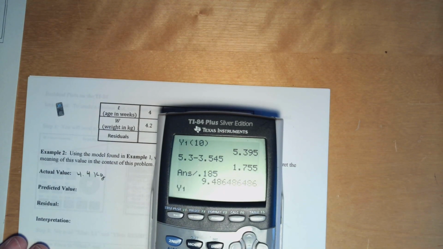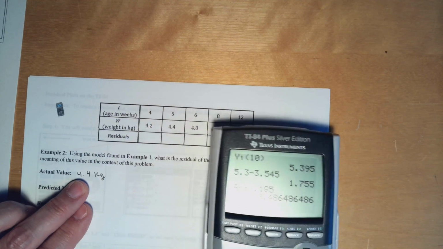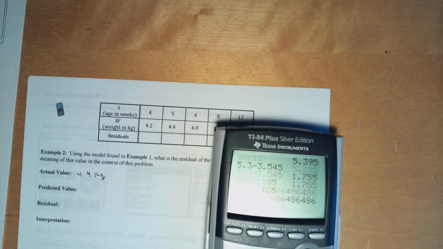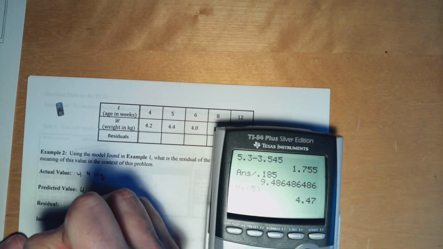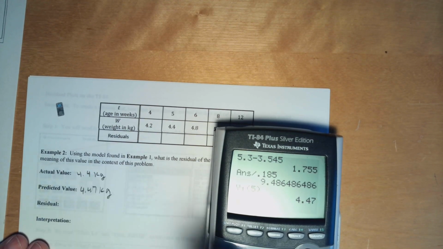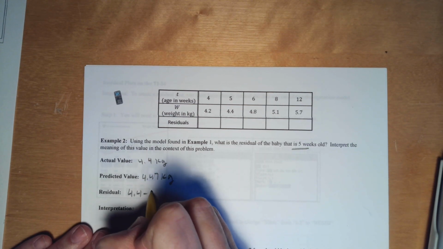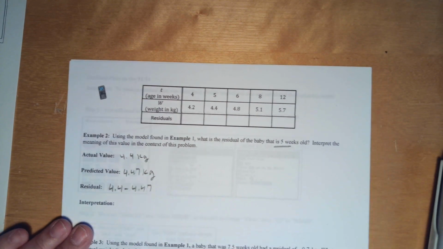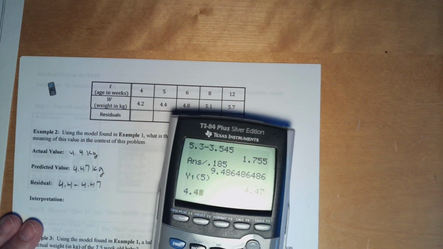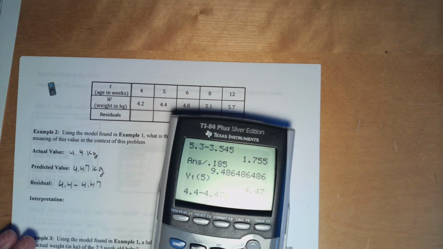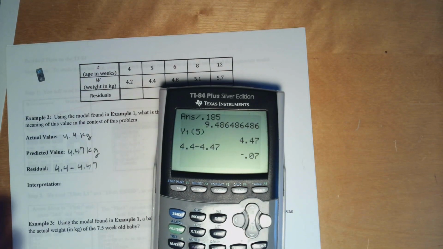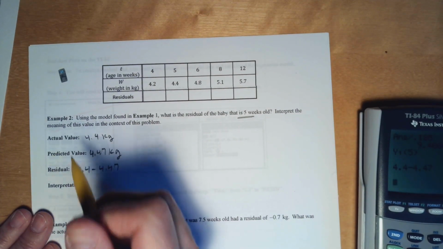Oh yeah, there it is. y1 of 5 is 4.47. So I take my actual value, 4.4, minus 4.47. You can do it on the calculator, but obviously the 0.07 is what it's different by, right? And it's negative 0.07.